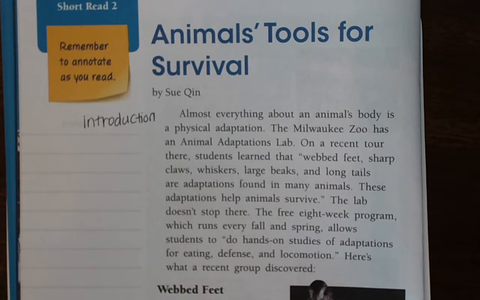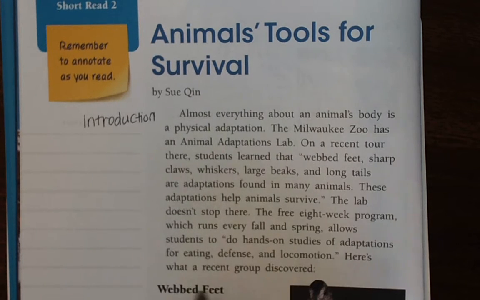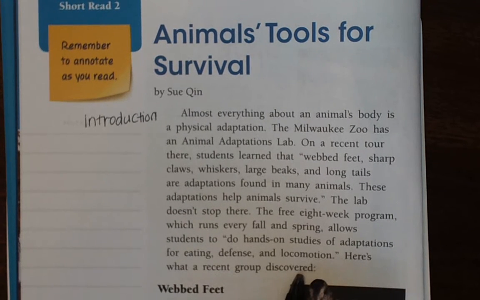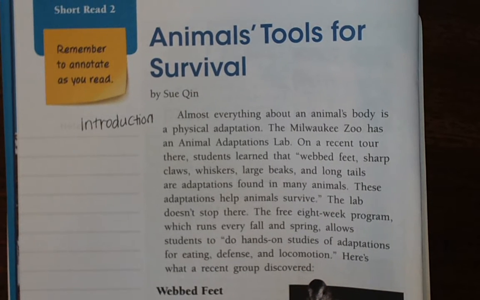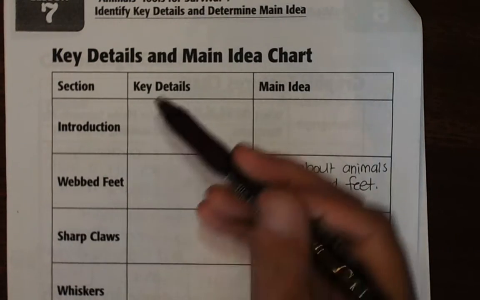The lab doesn't stop there. The free 8-week program, which runs every fall and spring, allows students to do hands-on studies of adaptations for eating, defense, and locomotion. Here's what a recent group discovered. So before we move on, what were some of the details that you caught in that first paragraph?